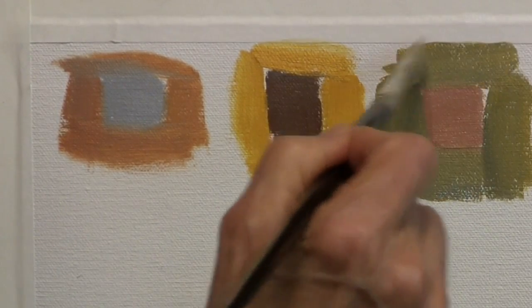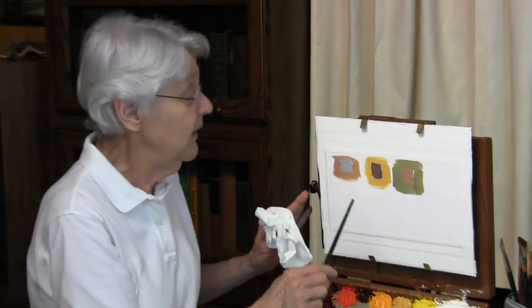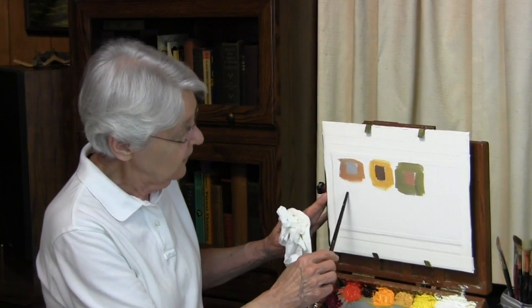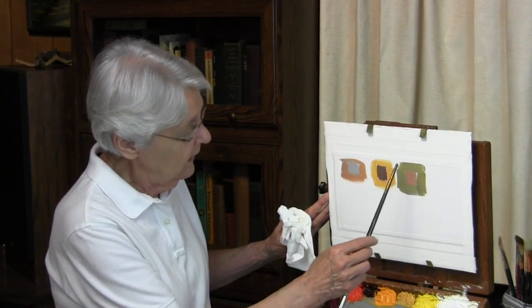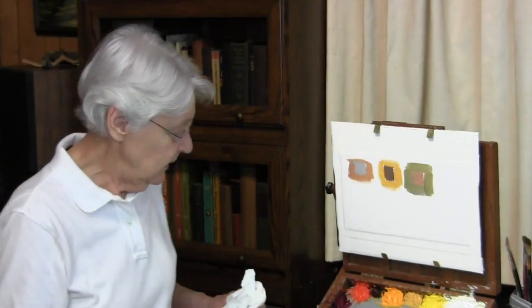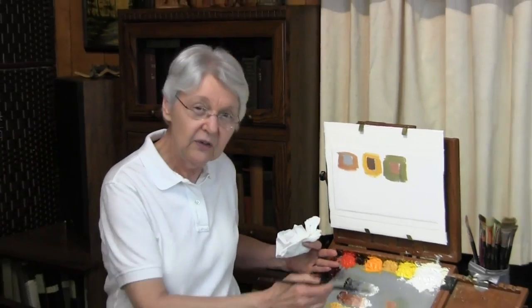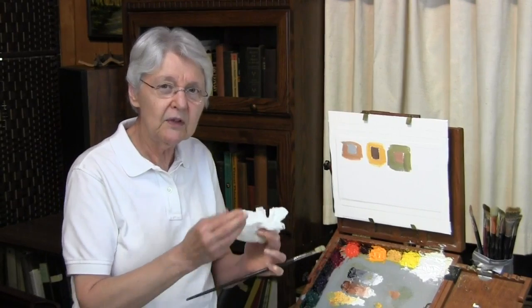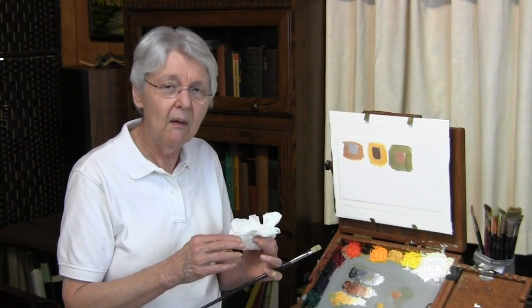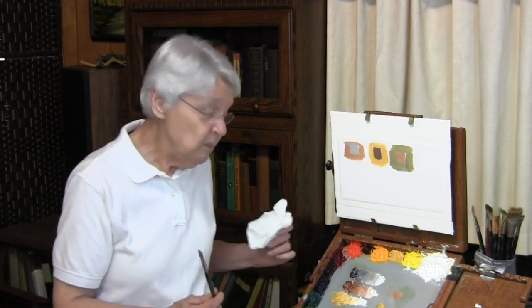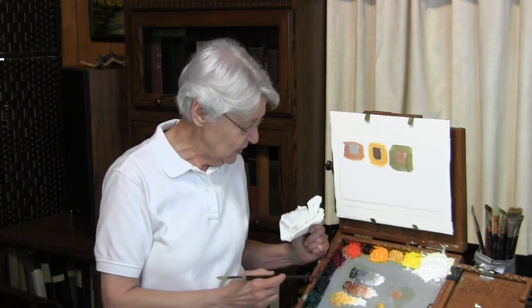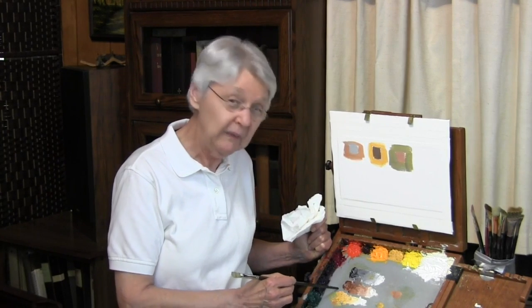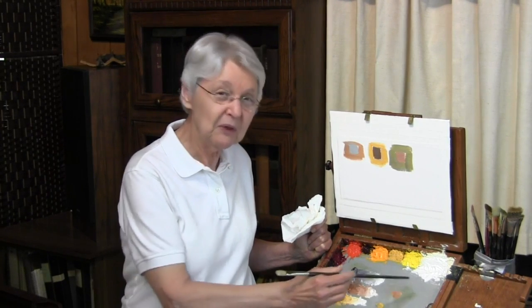So, look what we have. We have 6 colors instead of 3. We have the blue and the orange, the purple and the yellow, the red and the green. And we can do all kinds of variations and mixtures of just these 3 colors and come up with marvelous variations of all kinds of colors that you might not think possible just with ivory black, burnt sienna, and yellow ochre, and of course mixed with white.